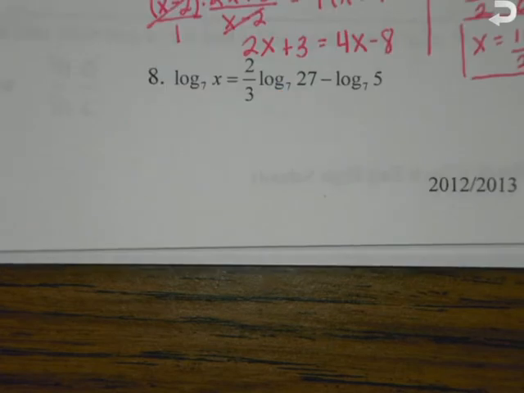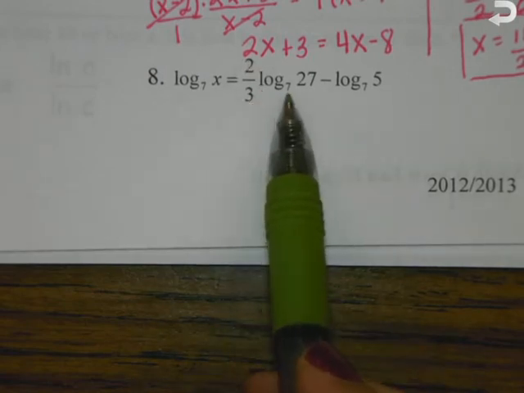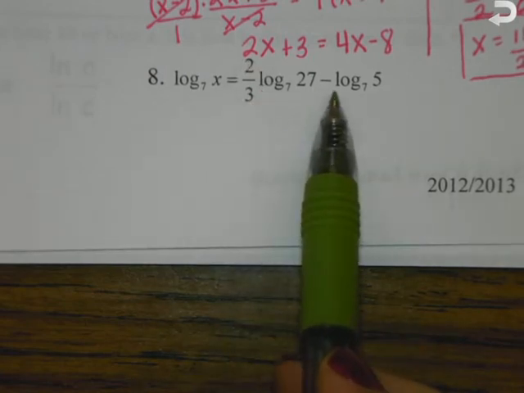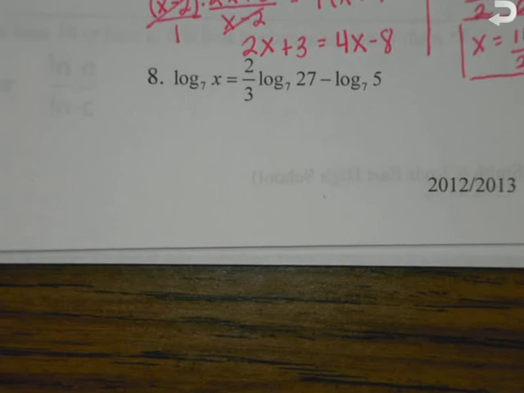All right, last one. We have log base 7 of x equals 2/3 log base 7 of 27 minus log base 7 of 5. So let's start condensing. What do you guys see that we should do first? Yeah, let's do the exponent first.